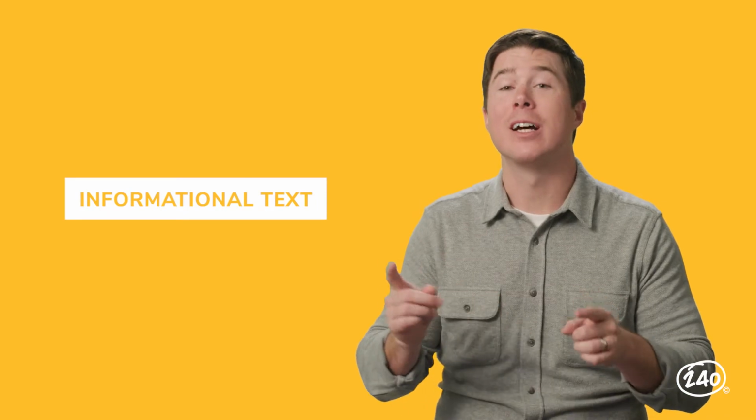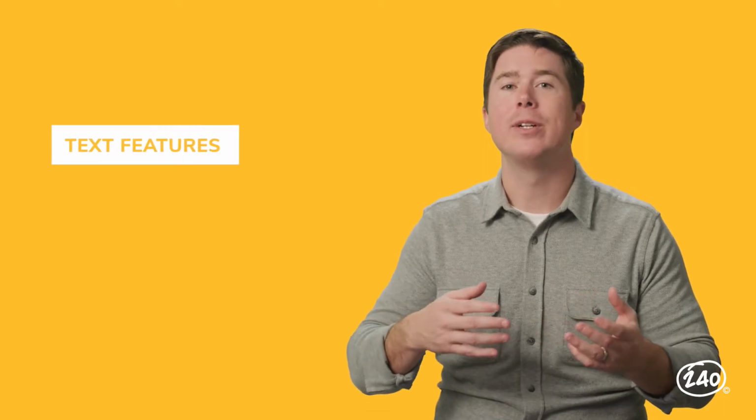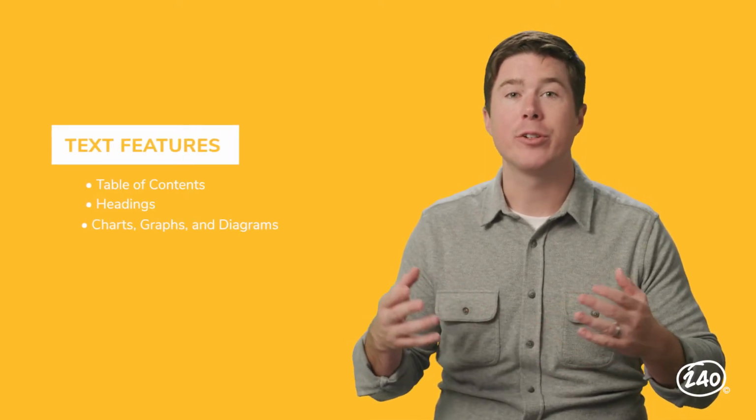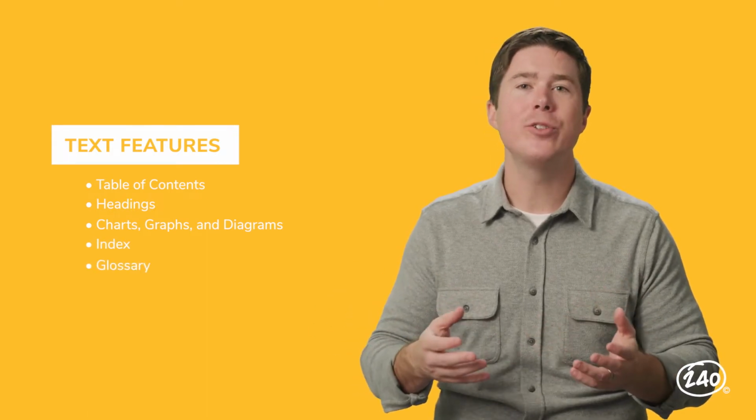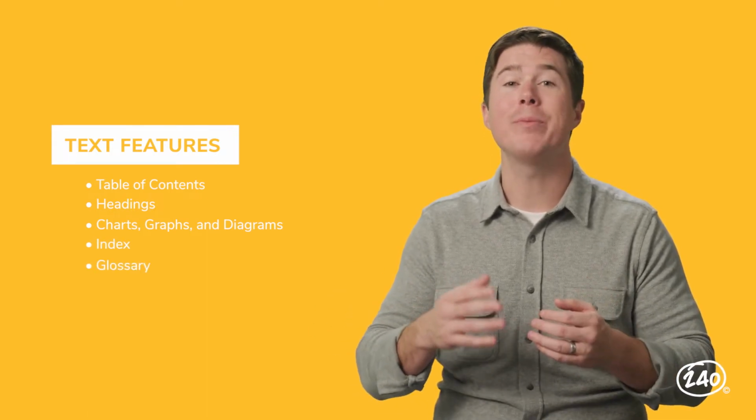You'll probably see a couple questions about informational text or nonfiction text. In questions about this genre, correct answers often involve text features, including the table of contents, headings, charts, graphs, diagrams, index, and glossary. Teaching students how to preview and use these features will help them comprehend informational text. It's important to understand how to continue developing students' comprehension at the secondary level.